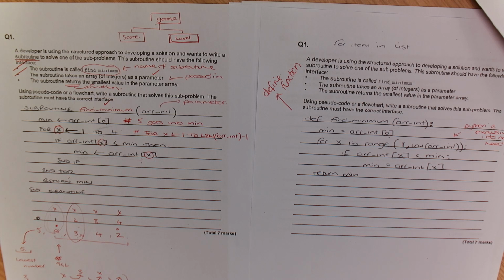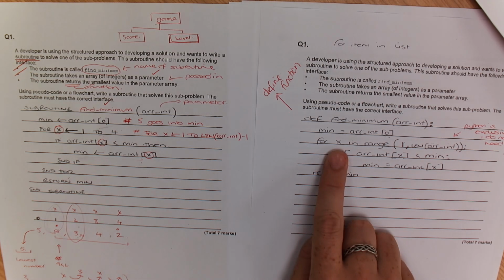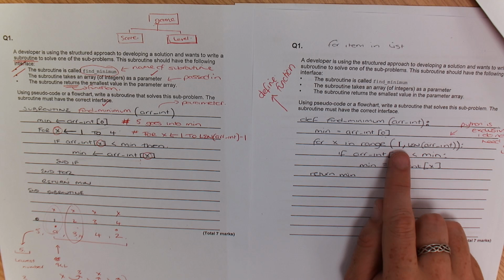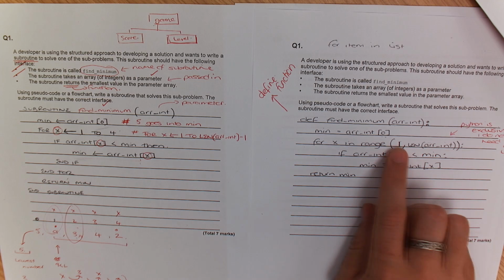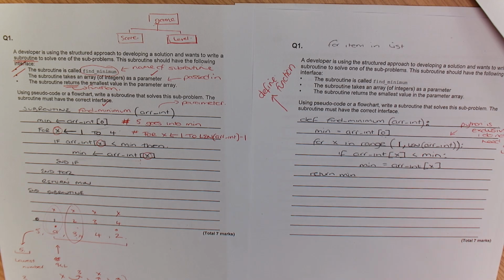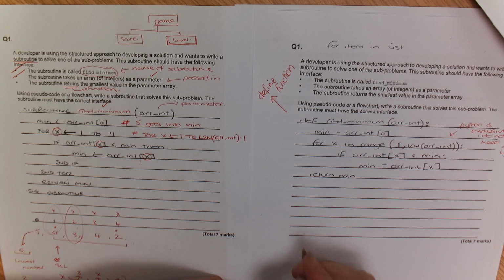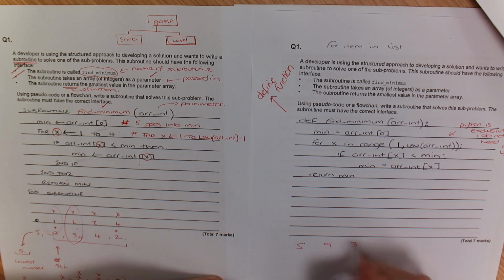Yeah, I was a bit confused on the third line. So, this one? Yeah, when you start the bracket. For i in range, what, this one here? Yeah. That's my starting point. If I've got my list of numbers here, 5, 9, 3, 4, 2, x represents 0, 1, 2, 3, 4.